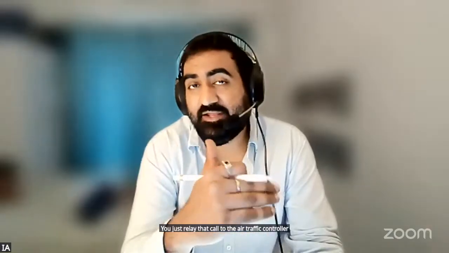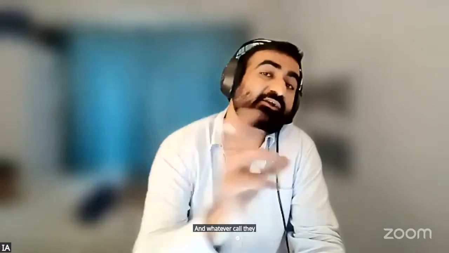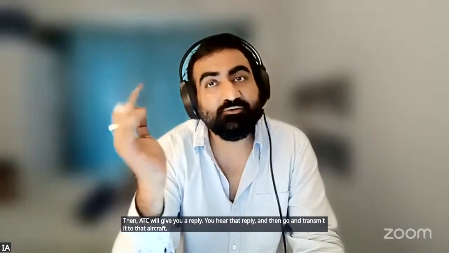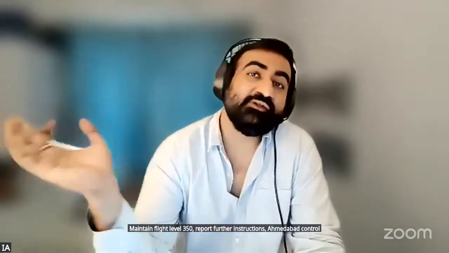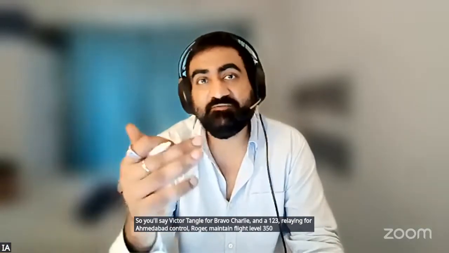Ahmedabad control, Air India 123, relaying for Victor Tango Alpha Bravo Charlie. And whatever call they said, you just give that call as it is. Then ATC will give you a reply. You hear that reply and then transmit it to that aircraft. So if they say, Roger, maintain flight level 350, report further instructions, Ahmedabad control, you'll say, Victor Tango Alpha Bravo Charlie, India 123, relaying for Ahmedabad control. Roger, maintain flight level 350, stand by for further instructions.